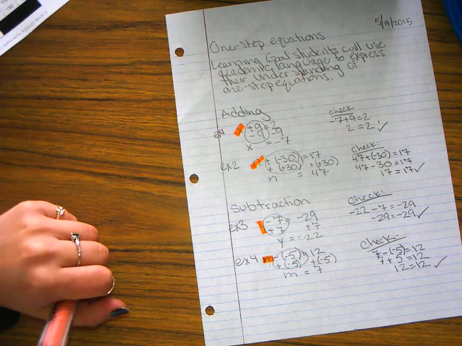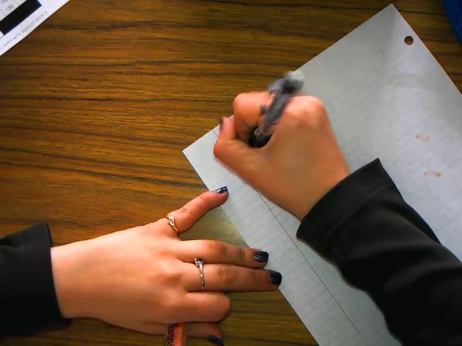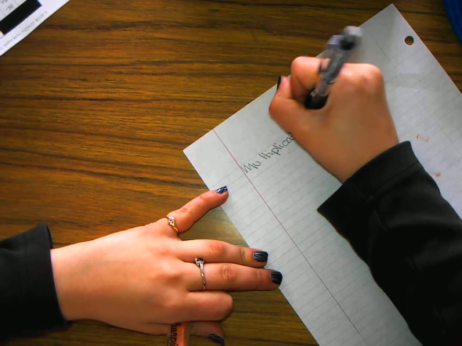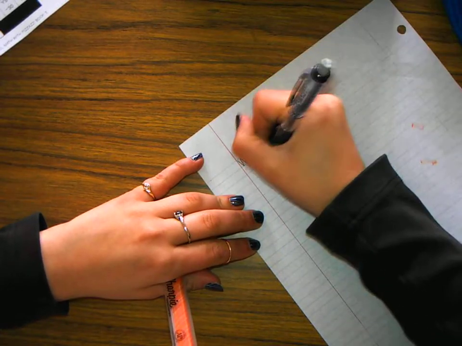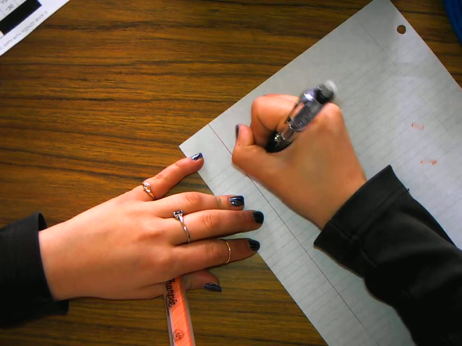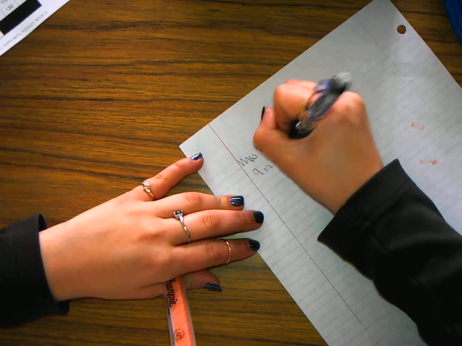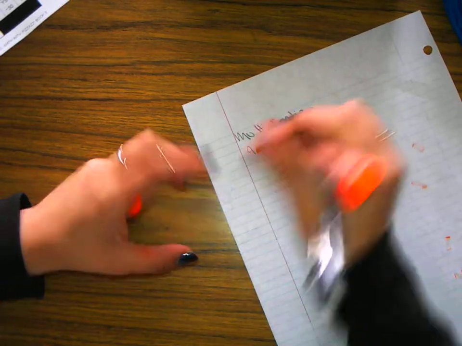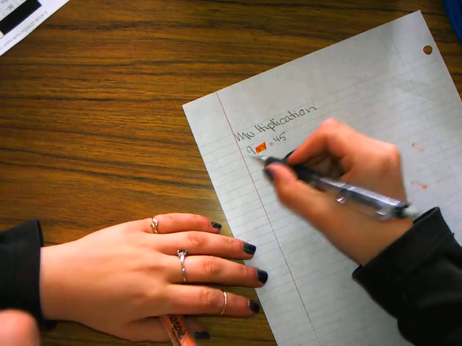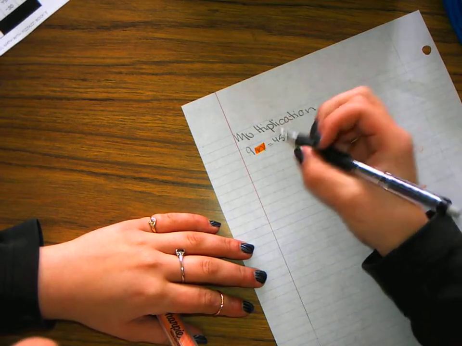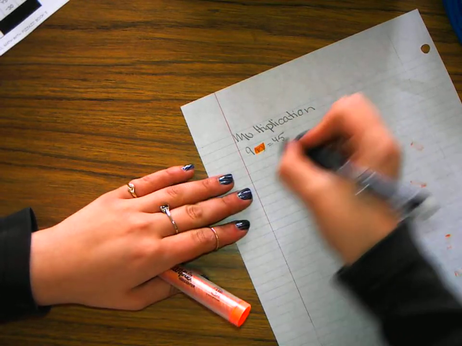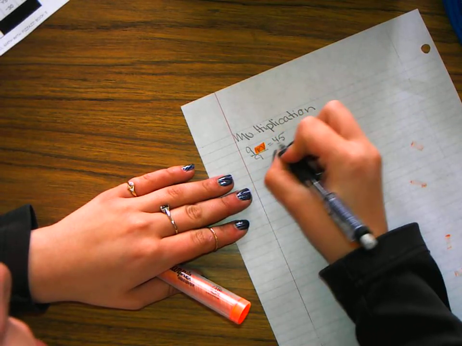Now let's move into multiplication. So let's look at multiplication. So I have, let's look at 9n equals 45. So I want to get n by itself. And the thing that's stopping n from being by itself is this 9. So between the 9 and the n is multiplication. So in order to undo multiplication, I need to divide 9 from both sides.